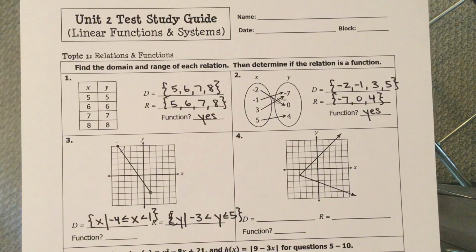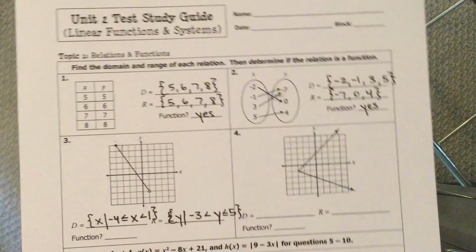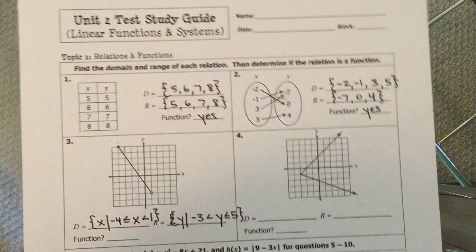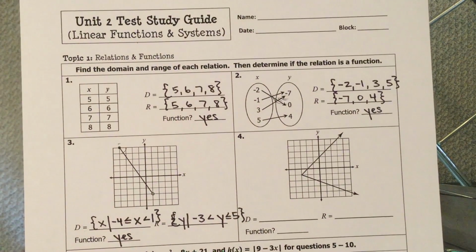Function, if you're looking at a graph like this, remember it means it needs to pass the vertical line test. So if you were to pass a pen through, there's never a point where it intersects more than once. So yes, this is a function.